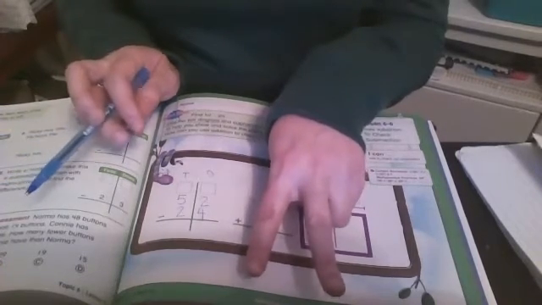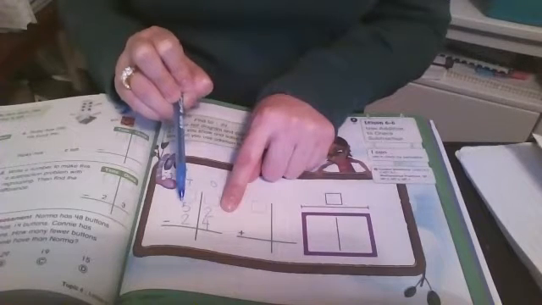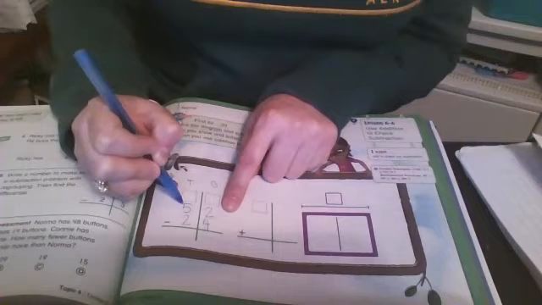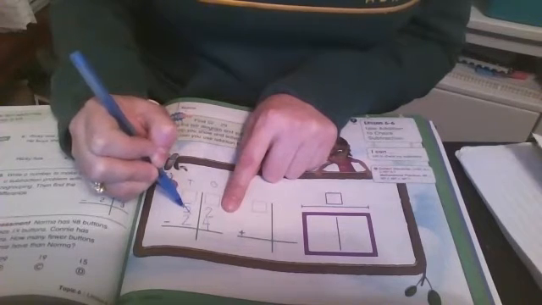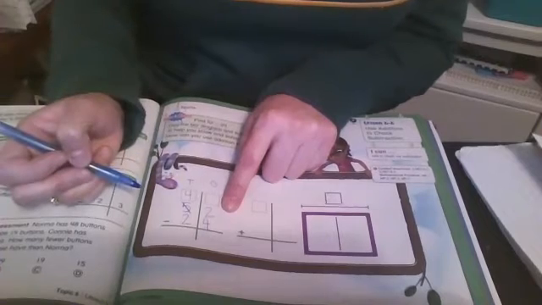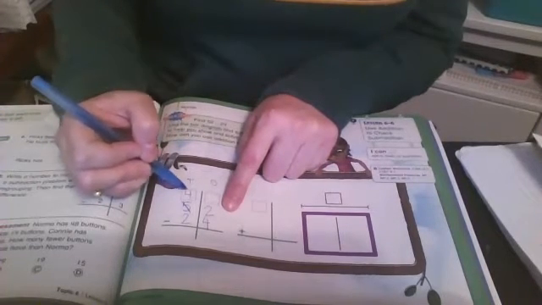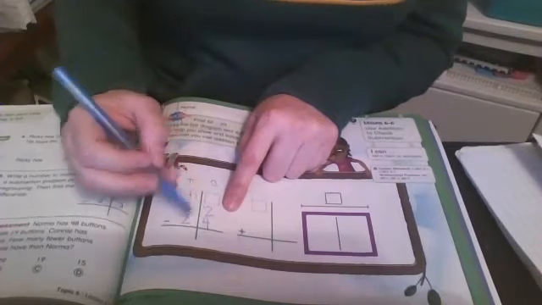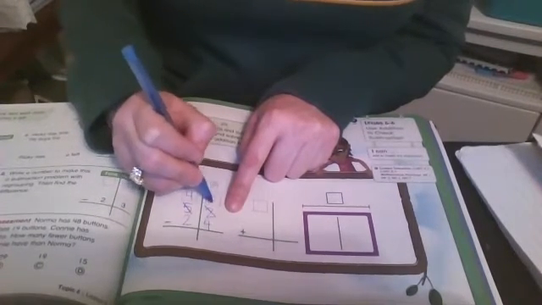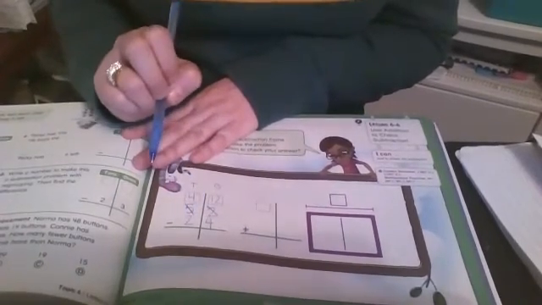So my next step is to regroup. I'm going to go next door to my tens place. I have a 5 right there. There's 5 tens. And because I'm borrowing 1, I'm going to take away that 5 and it's going to turn into a 4. Okay. I'm borrowing 1 ten. Okay, where's that 10 going? Well, I'm taking it next door and I'm adding it to this 2 that's already there. So now instead of 2, I have 12. Okay, so that's 12 take away 4 is what I now have.